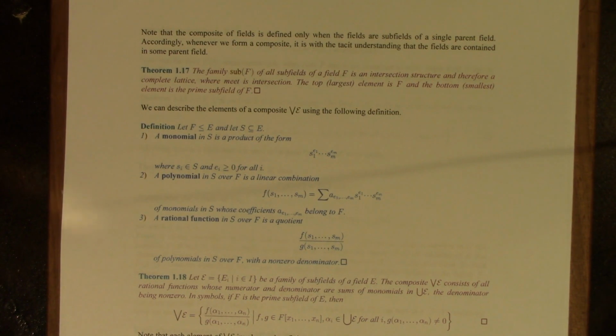Now it's important to note that the composite of fields is defined only when the fields are subfields of a single parent field. And so whenever we form a composite, it will be with that understanding. If I say take the composite of the fields F and G, we will tacitly understand that both of those fields belong to a bigger field.